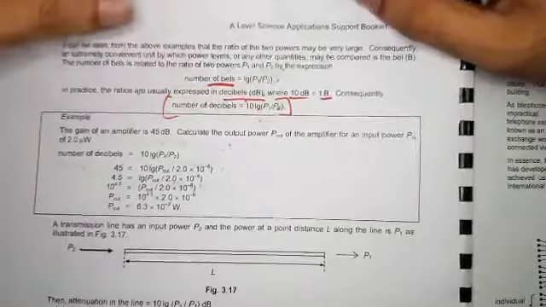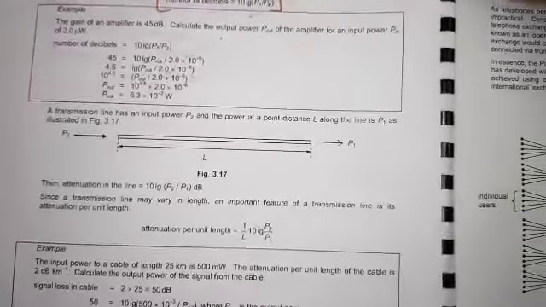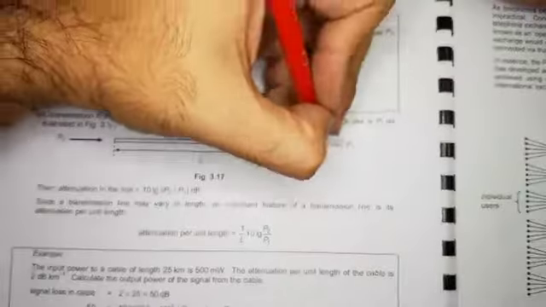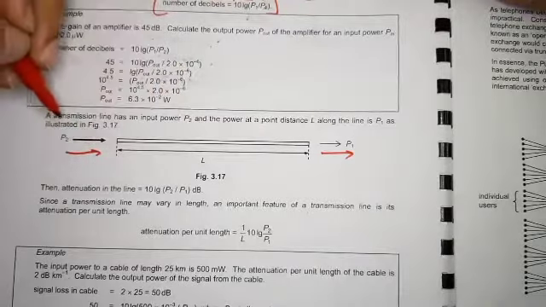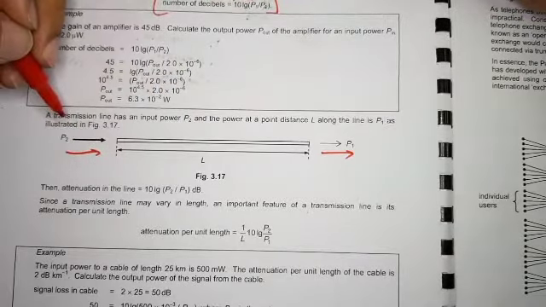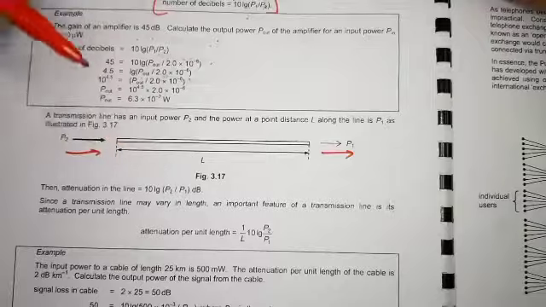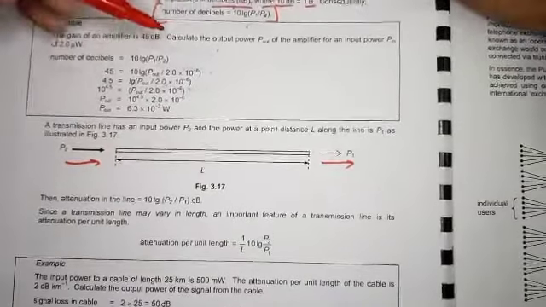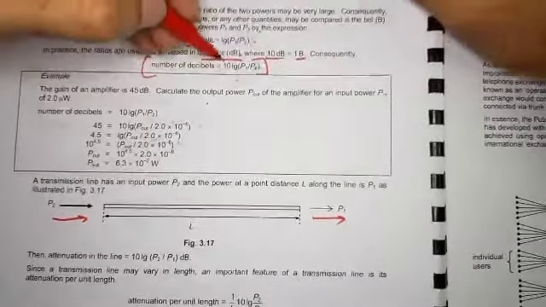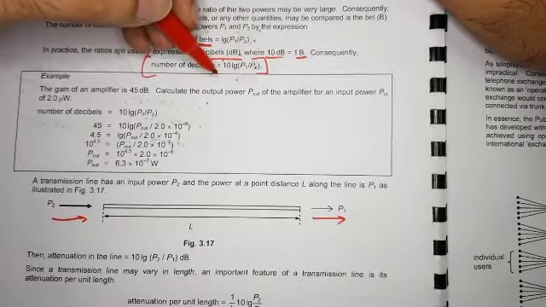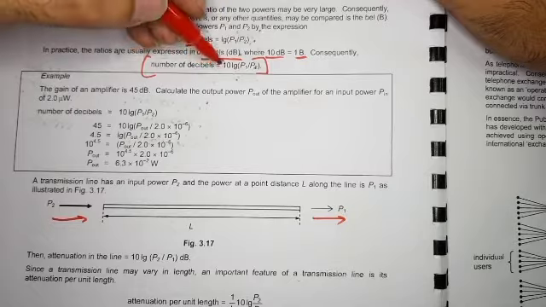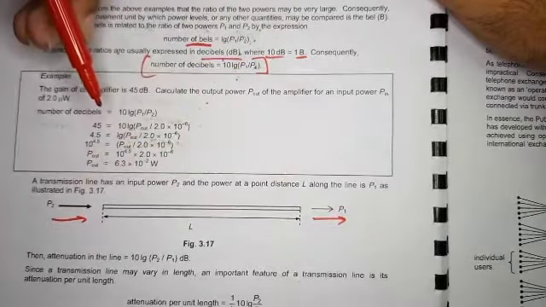So what is P1 by P2? If we take, for example, this cable here, P1 is the signal which comes out, and P2 is the signal which goes in. The difference between the two is a representation of how much the signal attenuates, or basically loses its strength. We do this calculation using 10 log P1 by P2 and find the value. If we don't do this, the values are way too large to work with.